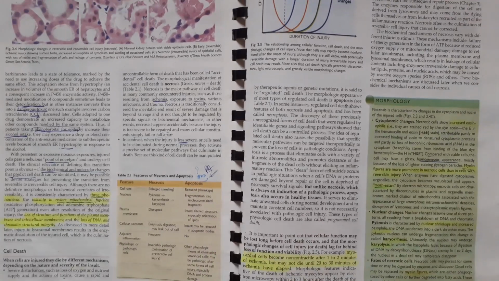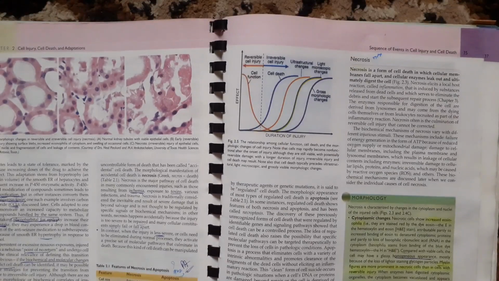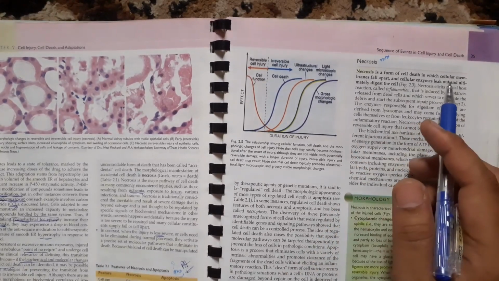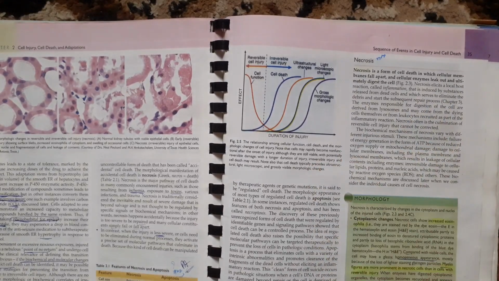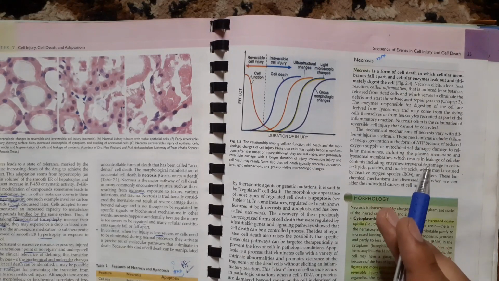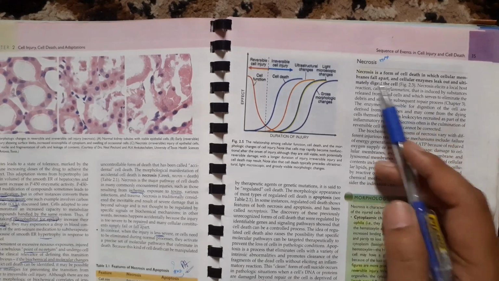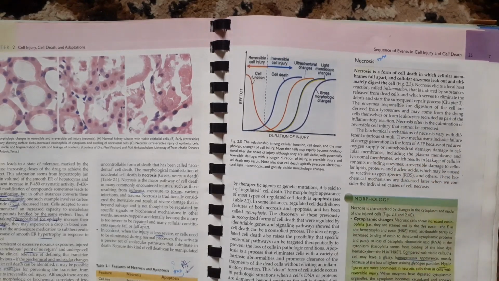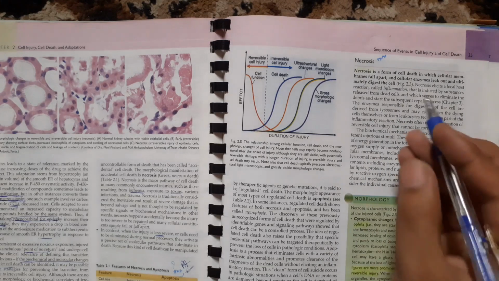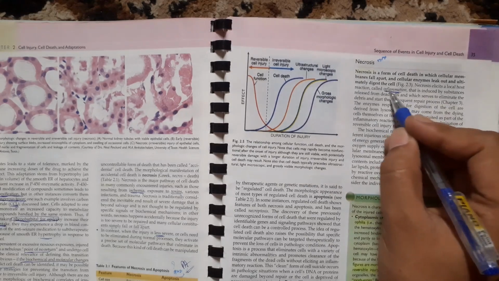Now we come to necrosis in detail. Necrosis is a form of cell death which occurs in accidental states, and it is always pathological. So what happens in necrosis? Cellular membranes are damaged and cellular enzymes leak out, and when they leak out, they not only digest the damaged cell but also damage the surrounding cells. So it is always followed by an inflammatory reaction.